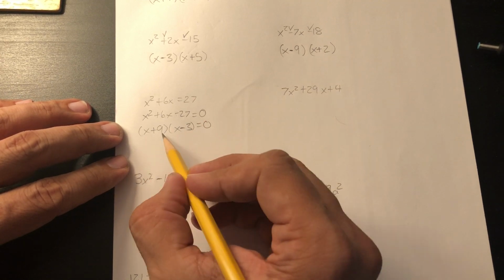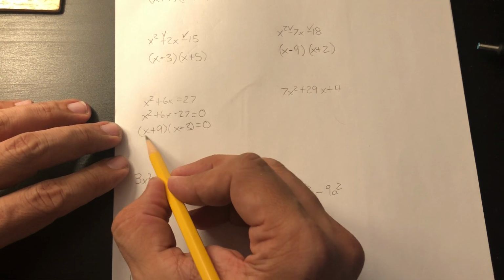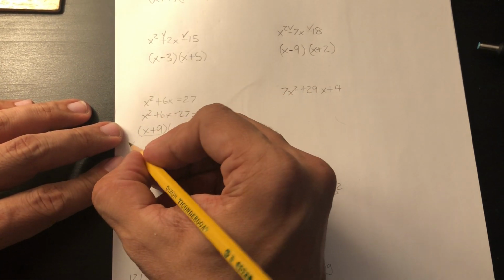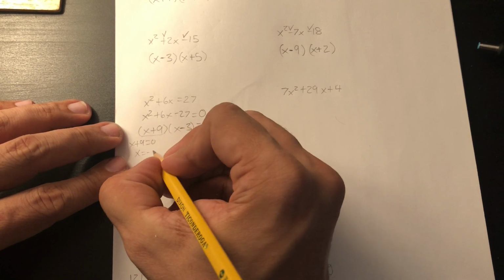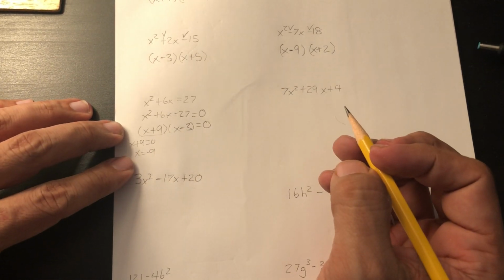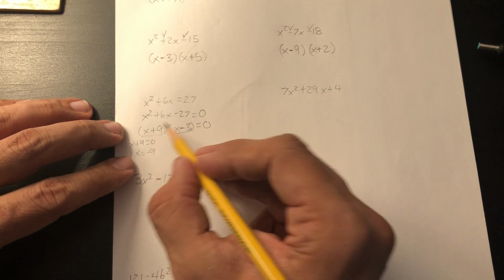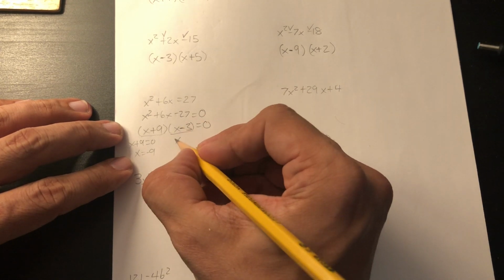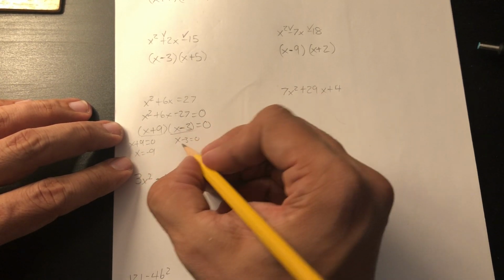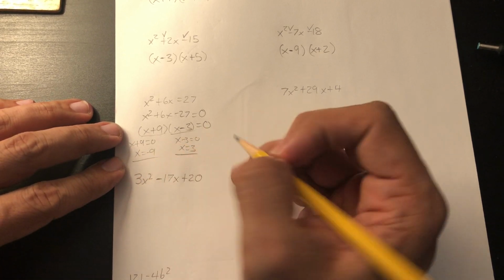So how can I make this equal 0? Well, when this equals 0, 0 times anything is going to make 0. So all I have to do is think, I'm going to make this 0. So x plus 9 equals 0 when x is negative 9. So that's one of my solutions. But also, if I make this 0, it doesn't matter what this is, it will equal 0. So another answer could be from making this 0. So x minus 3 equals 0. So if you add 3 to both sides, x equals 3. Here are my two solutions for this problem.